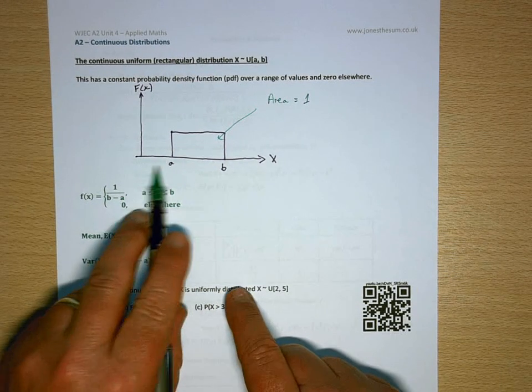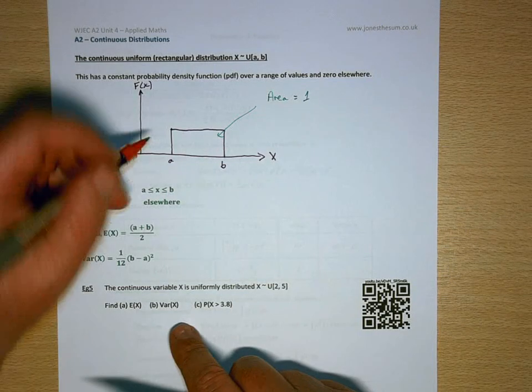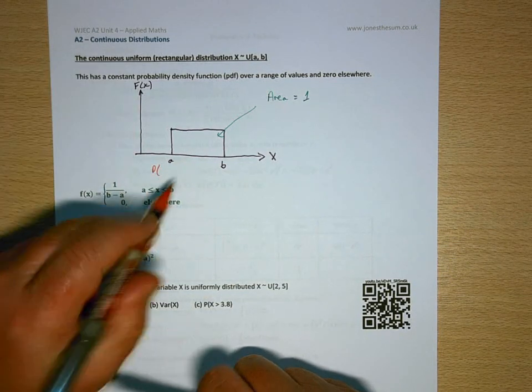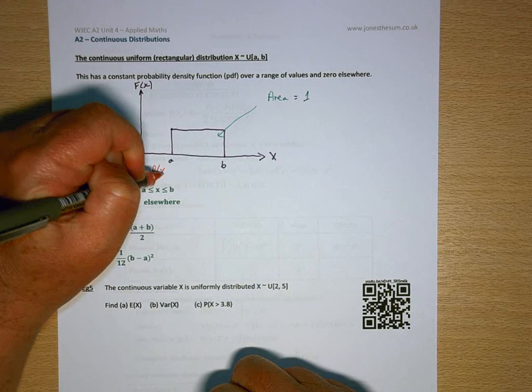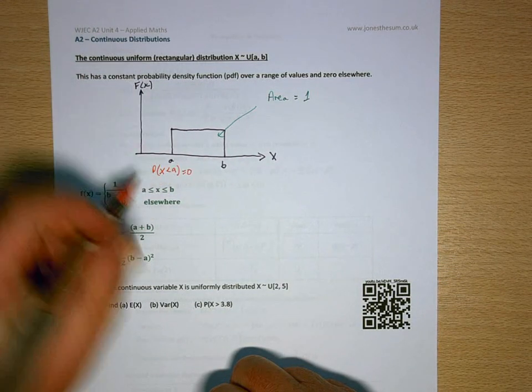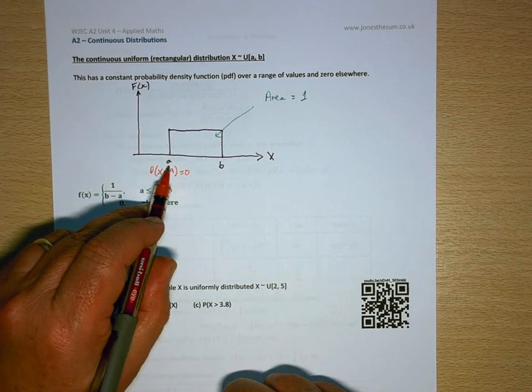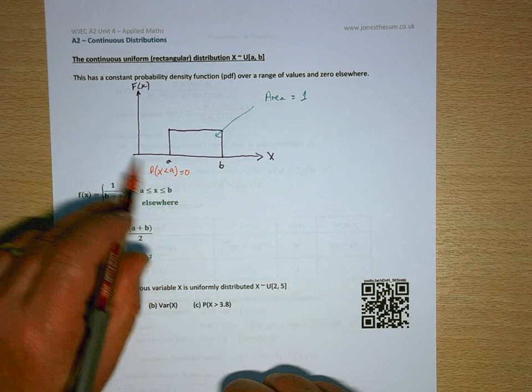And what we've got here as well is that the probability that the outcome X is less than A is going to be 0. So the chances of any outcome smaller than that value is going to be 0.